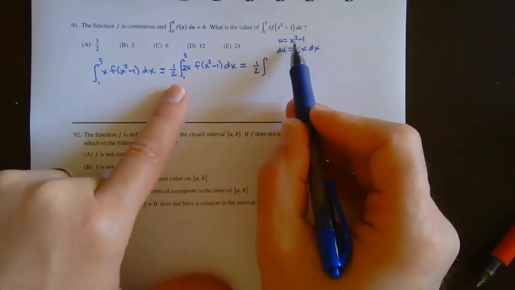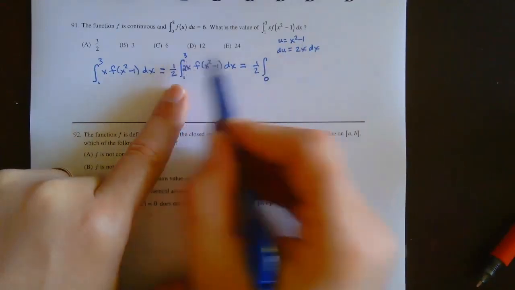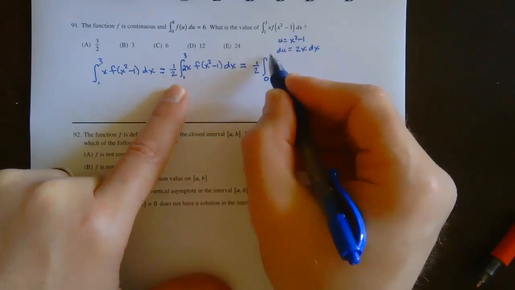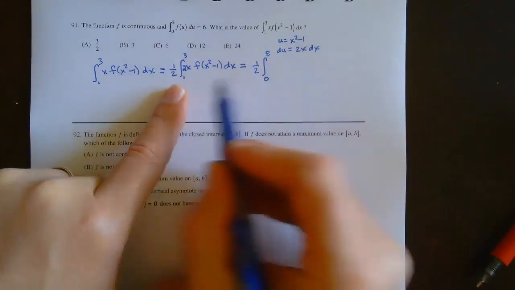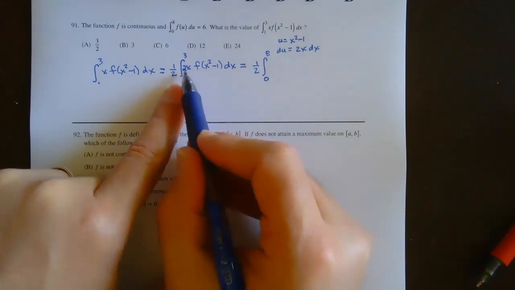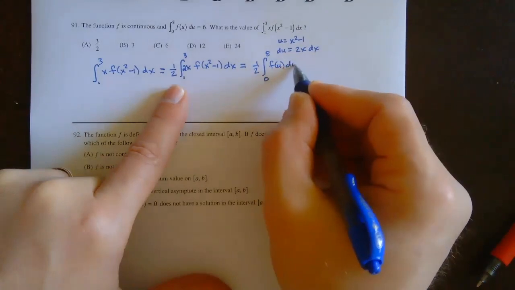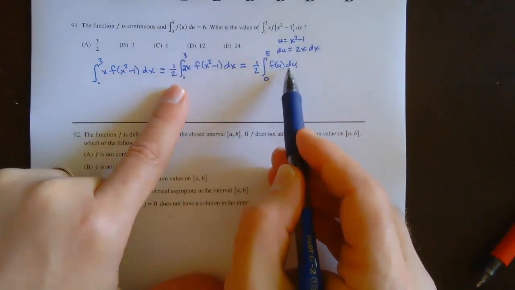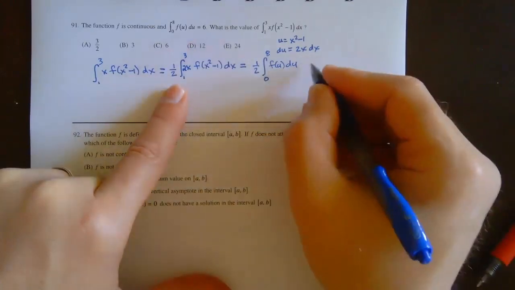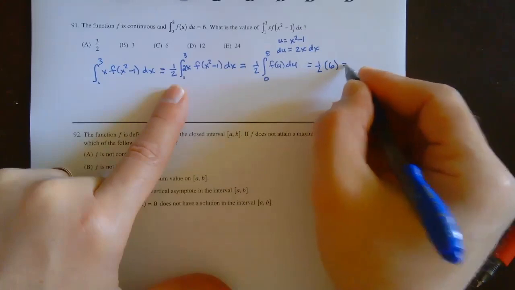So what is 1 squared minus 1? Well, that would be 0. And what is 3 squared minus 1? Well, that would be 8. See how it matches up with this one? And then this is going to be f of u and then du. So f of u du, and that's what we have. This integral from 0 to 8 of f of u du is 6. So that means this is equal to 1/2 times 6, or 3.